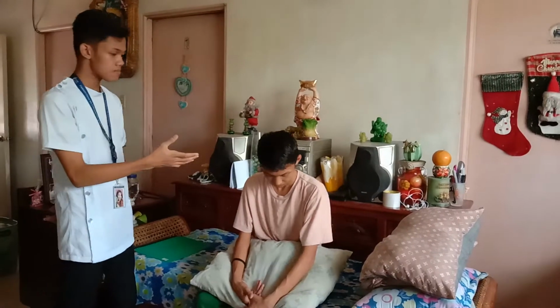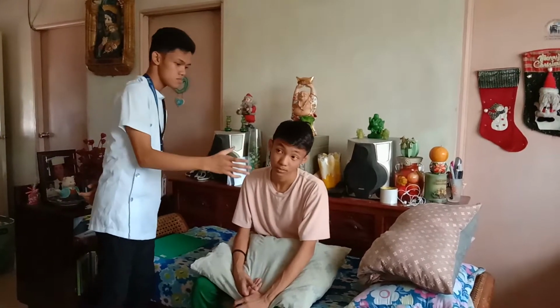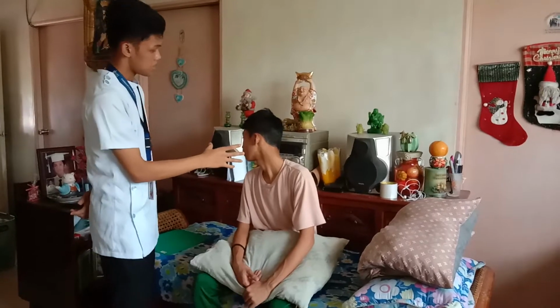So first, we need to inspect the head of the patient. We need to inspect the size of the head of the patient. So the size of the head of the patient should be proportional to his body. So as we can see, the head of my patient is proportional to his body. Next, the shape of the head of the patient. So, next, the symmetry of the head of the patient.